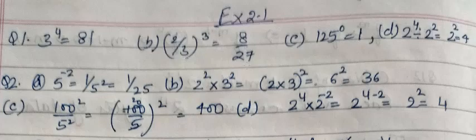2/3 multiplied by 2/3 into 2/3, which comes out to be equal to 8/27. C part, 125 raised to the power of 0, as we know that this result will always be equal to 1. And in the D part, 2 raised to the power of 4 divided by 2 square, which is equal to 2 square, and 2 square is equal to how much? Which is equal to 4.